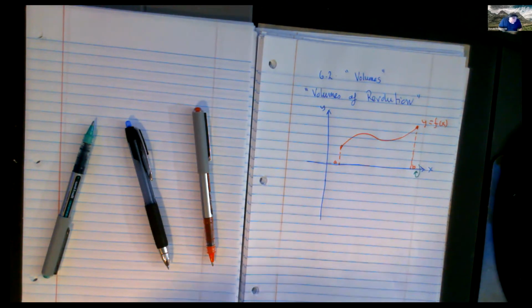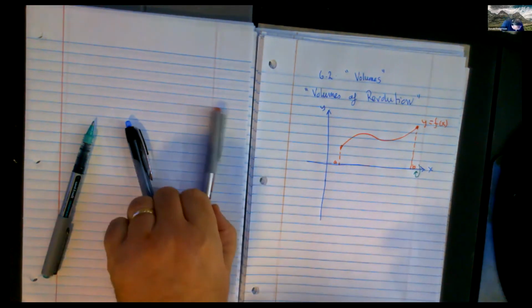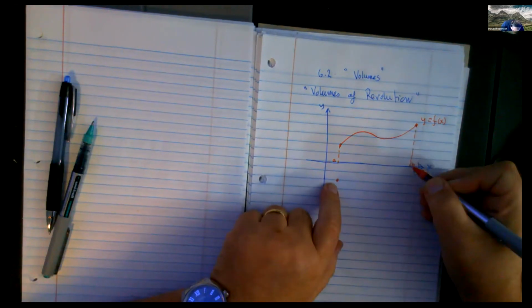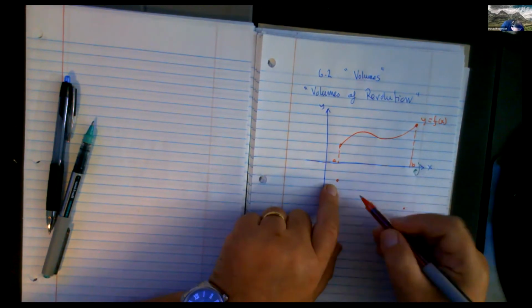Now, this is the bit that I'm not good at, but I'll try my best. Not bad. Can you imagine what that would look like as it turns around?